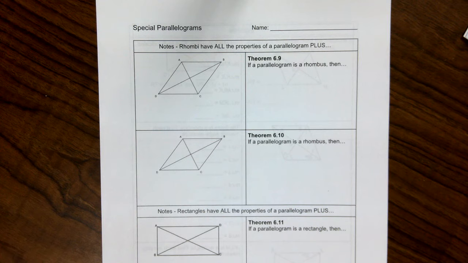and how to use them. Now, I will have a visual aid video, just like I did for parallelograms. I'll have that link posted along with this notes link. So watch the visual aid video first, so that you understand where these properties are coming from, and then you can come watch this one to get the notes.